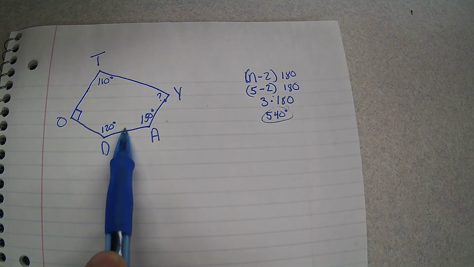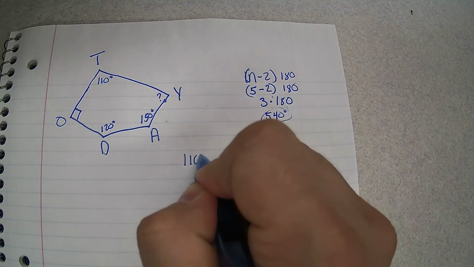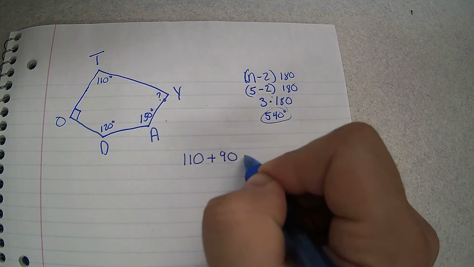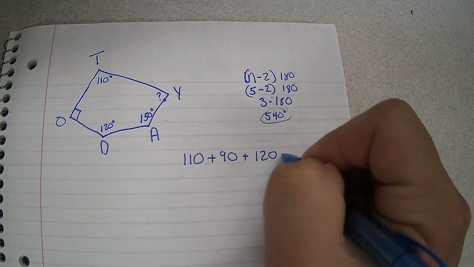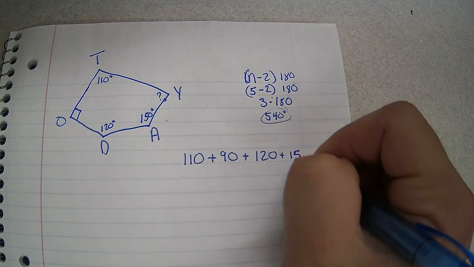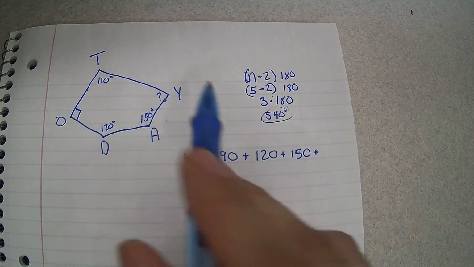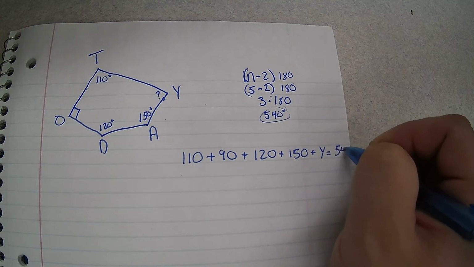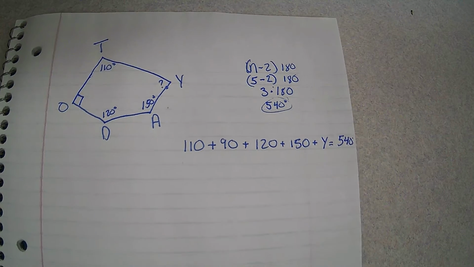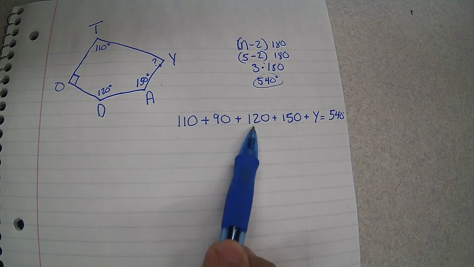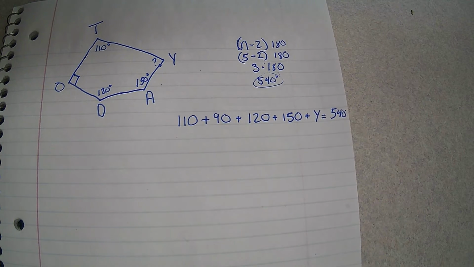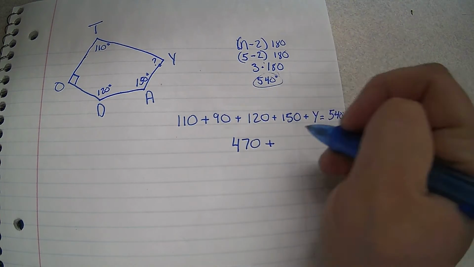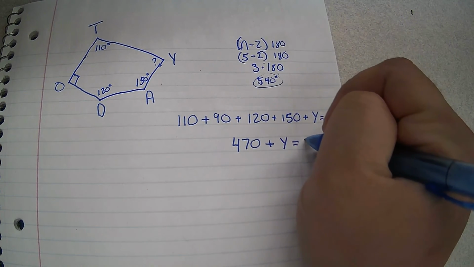So we take all of our angles that we have here, 110 plus, this one's 90, plus 120, plus 150, plus, we don't know what this one is, so maybe we'll call it y because it's the angle y. And those are all going to add up to 540 degrees. So we'd add up all these, 110 plus 90 plus 120 plus 150. When we do that, we get 470 plus whatever our y is equals 540.